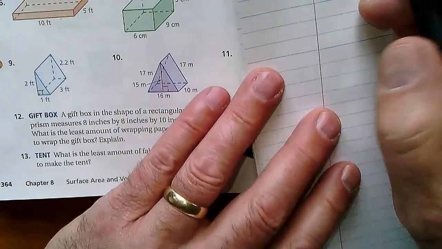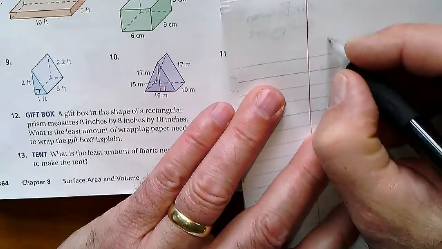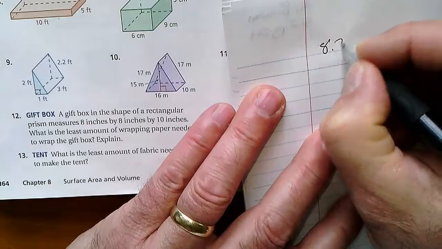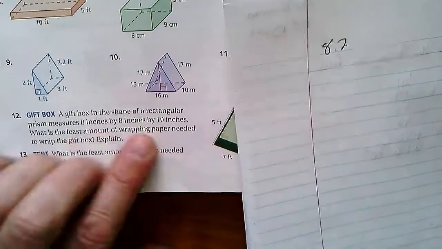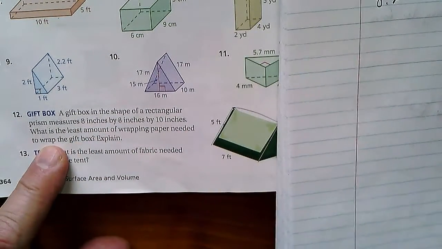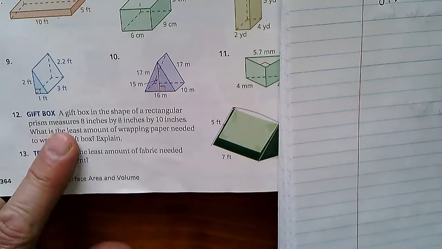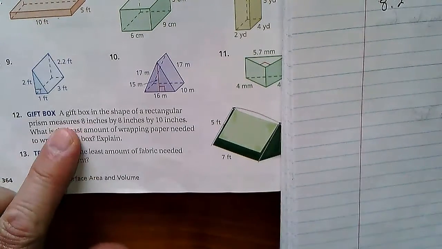So back on top here, on my paper, I'm going to say I'm doing 8.2 so I don't forget, so I can find my work. It's right in my book instead of just pushing buttons on a computer. It's kind of making me crazy. Can you tell? Doing a lot of whining.